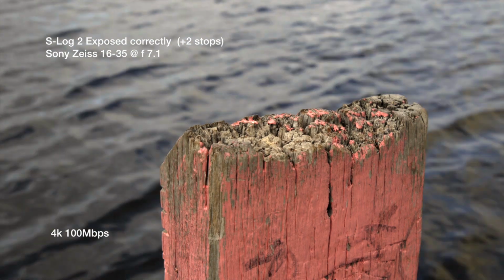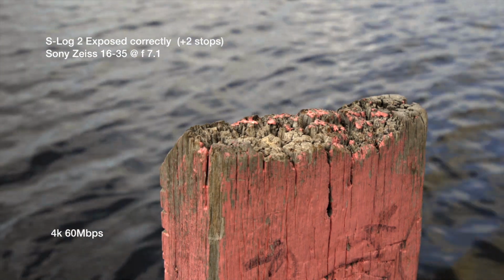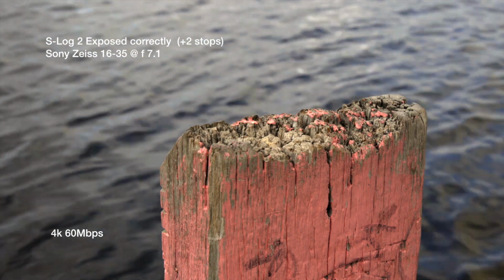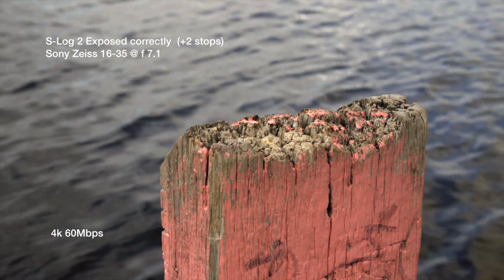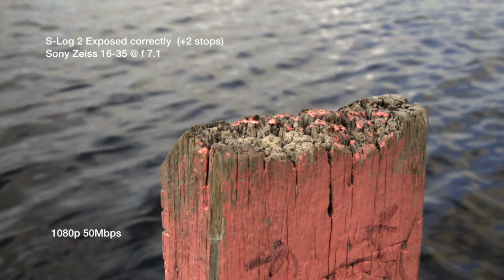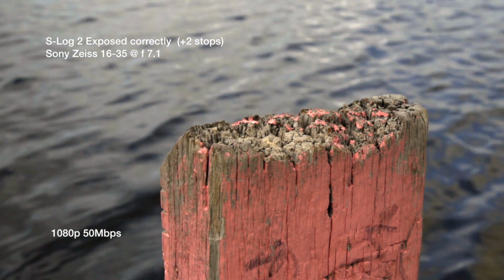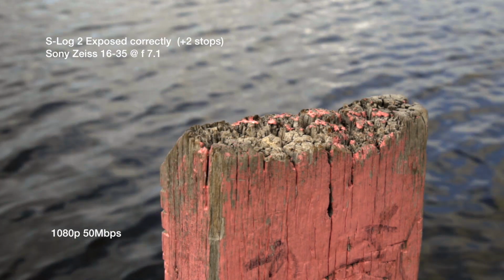So this shot is really just to show if there's any major changes between the 60 and the 100 megabits 4K. One of the great benefits is that we can punch in quite a lot in post. So I wanted to see if there's any real quality issues between the two of them.